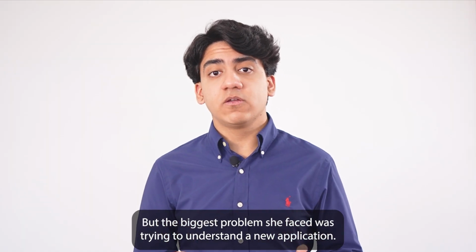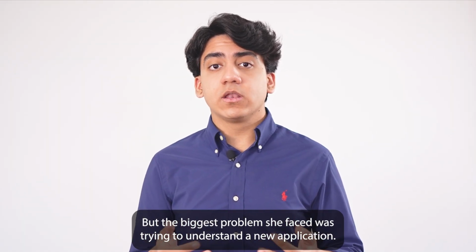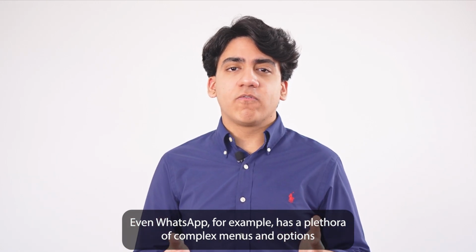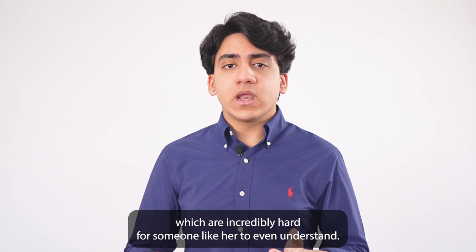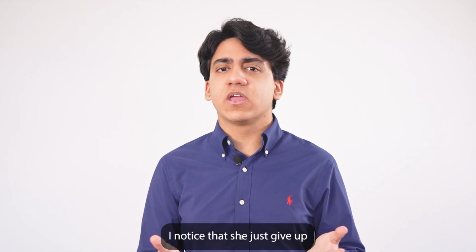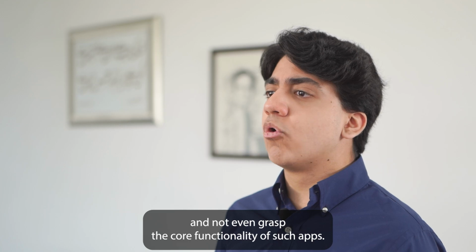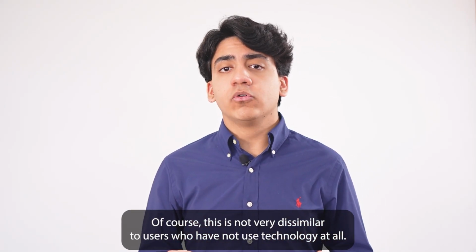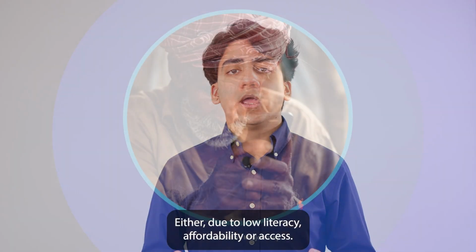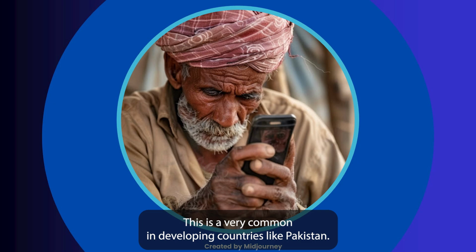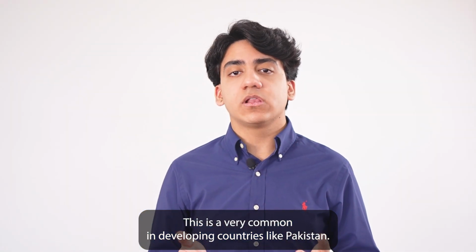But the biggest problem she faced was trying to understand a new application. Even WhatsApp, for example, has a plethora of complex menus and options, which are incredibly hard for someone like her to even understand. I noticed that she'd just give up and couldn't even grasp the core functionality of such apps. Of course, this is not very dissimilar to users who have not used technology at all, either due to low literacy, affordability, or access. This is very common in developing countries like Pakistan.